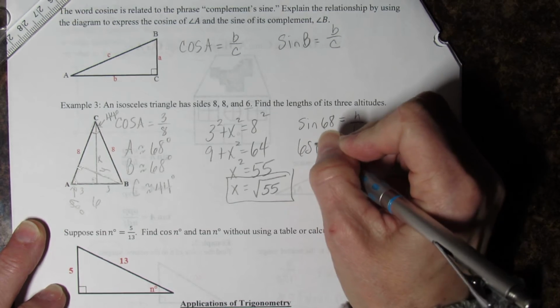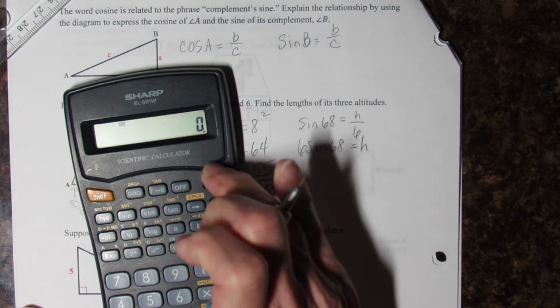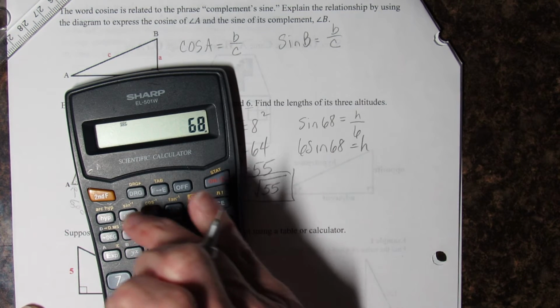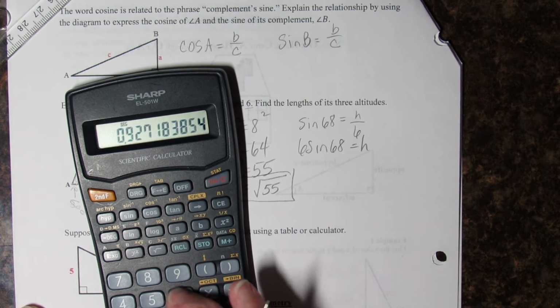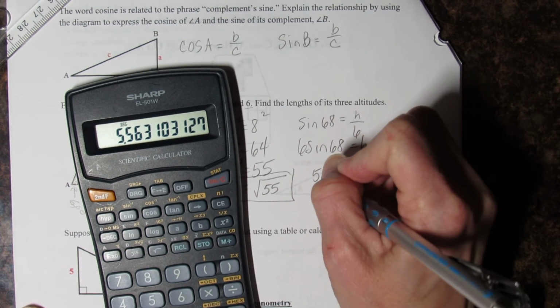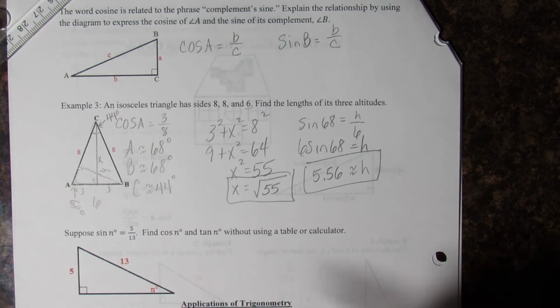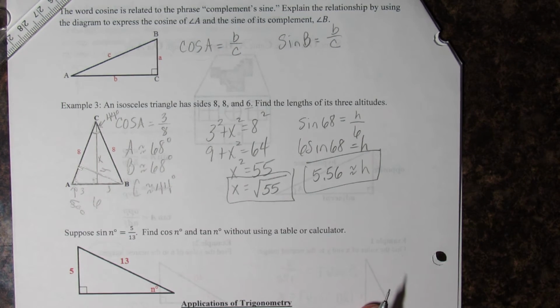So if we multiply both sides by 6, we'll get that altitude, sine 68 times 6, and that's going to give me h is about 5.56. So that altitude right there is about 5.56.